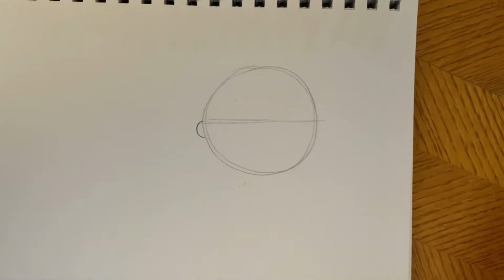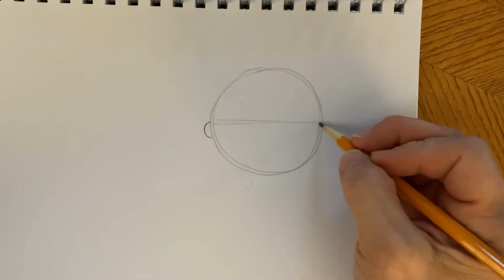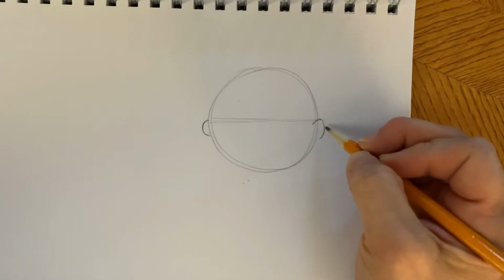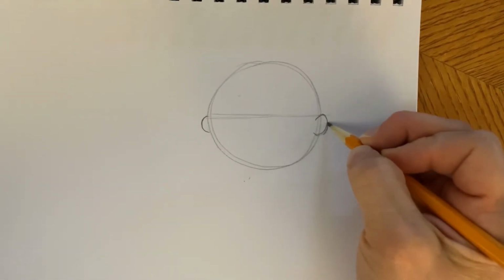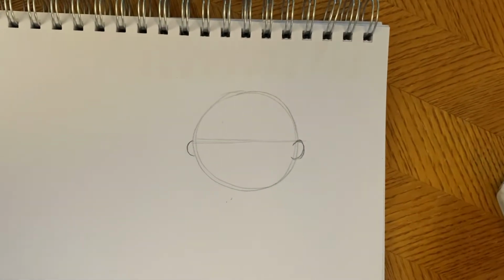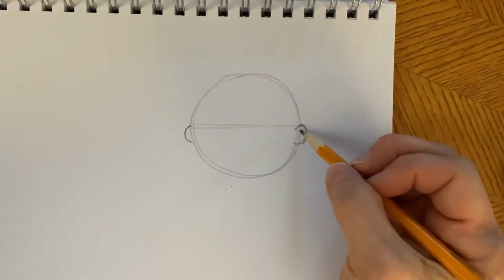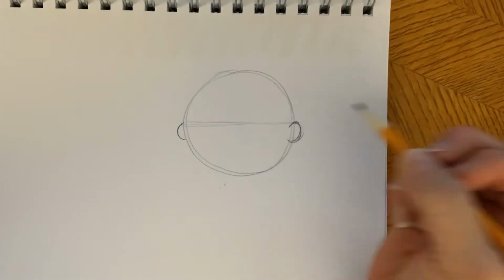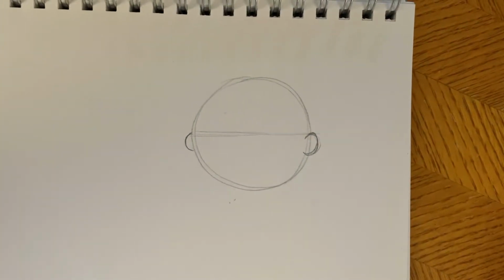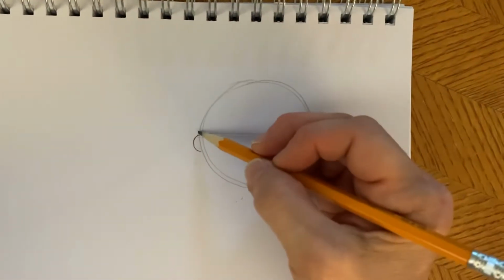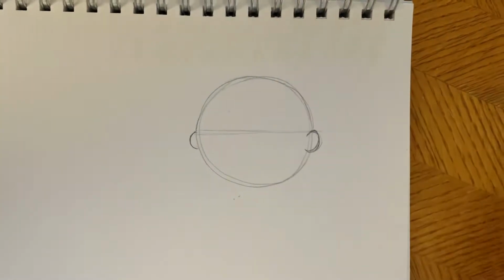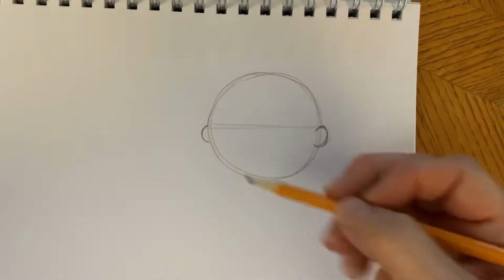So one little curved line on the left, and kind of a backwards C over here. Okay, his head is a little bit turned, so we're seeing more of this ear right here. Okay, so if you want to start with that, if you need to pause the video, you can go ahead and pause the video and draw that.